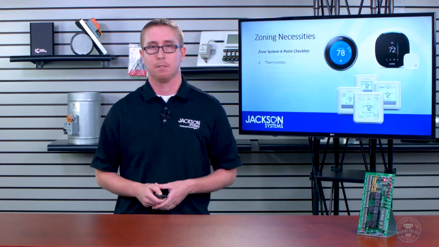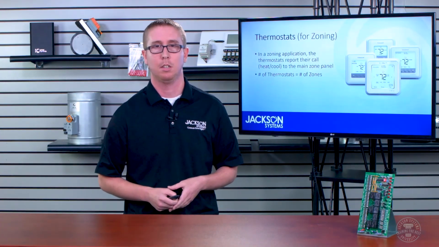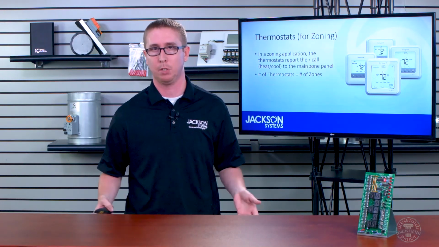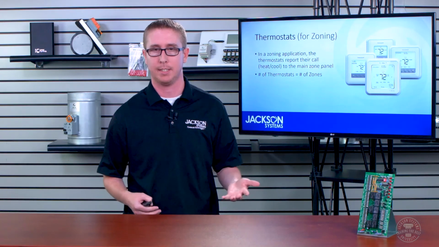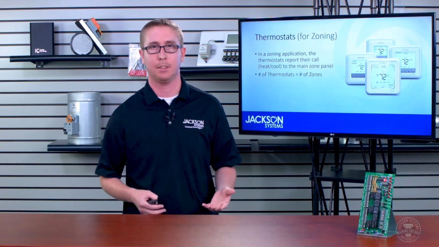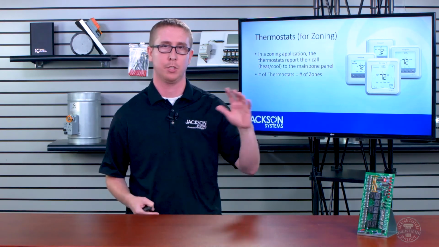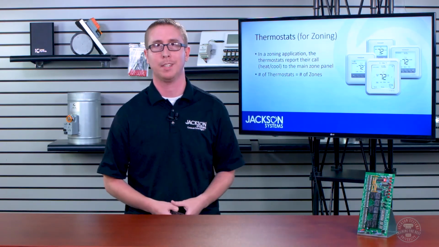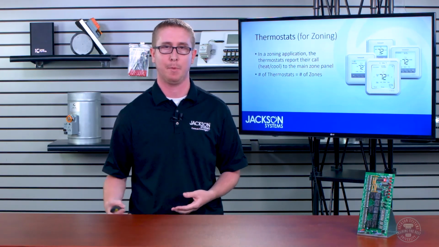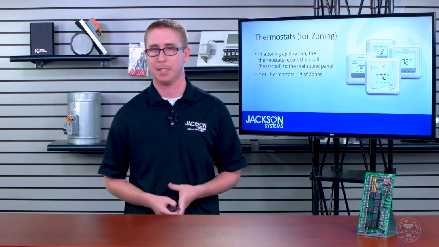Thermostats. So basically in a zoning application, the number of thermostats equals the number of zones in the building. So if you have 3 zones, you're going to have 3 stats. All the thermostat is doing is letting the main zone panel know, hey, zone X number wants heating, cooling, or it's satisfied. And then obviously the zoning panel takes that information and makes decisions based upon that.